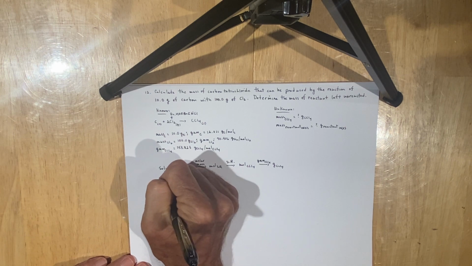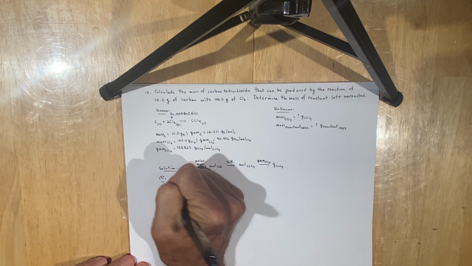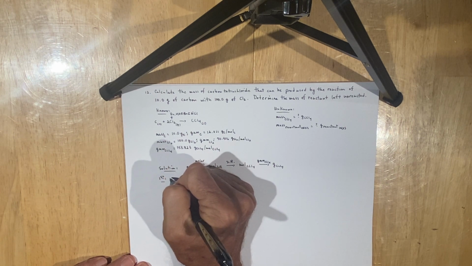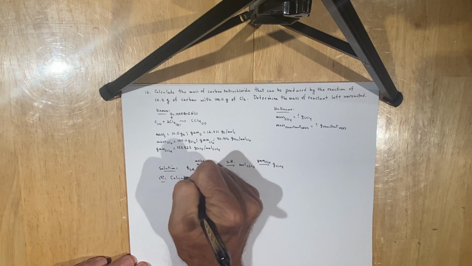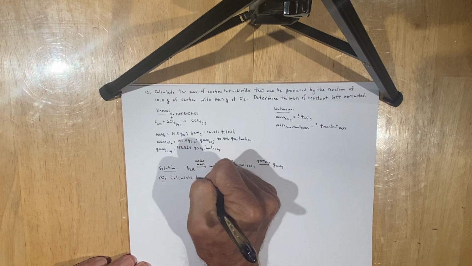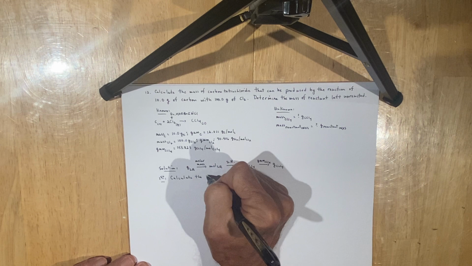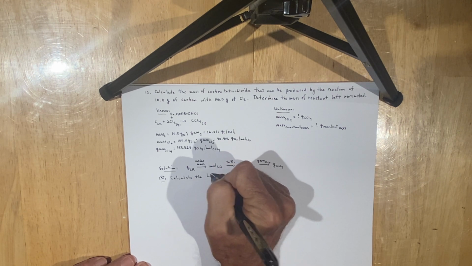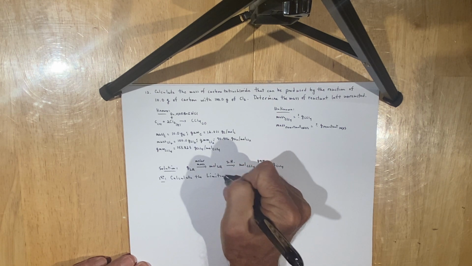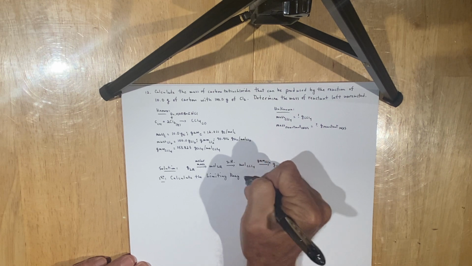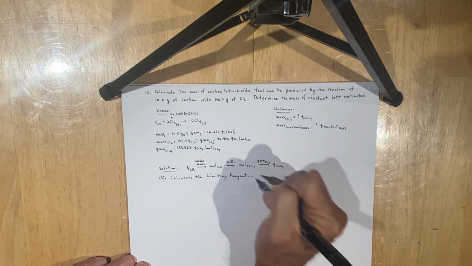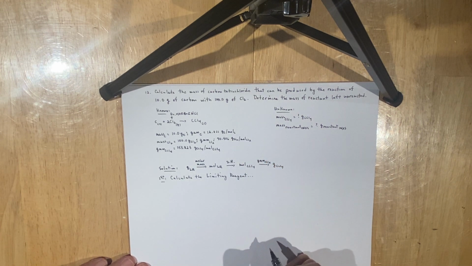The first thing we need to consider is which of those two reagents is limiting. So we're going to calculate the limiting reagent. We have to decide, is it carbon or is it chlorine gas?